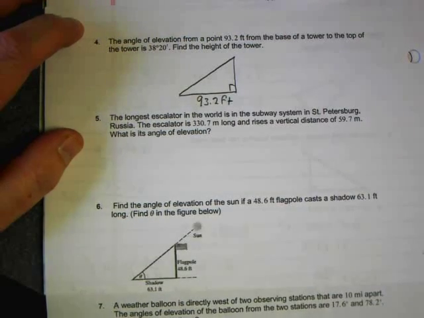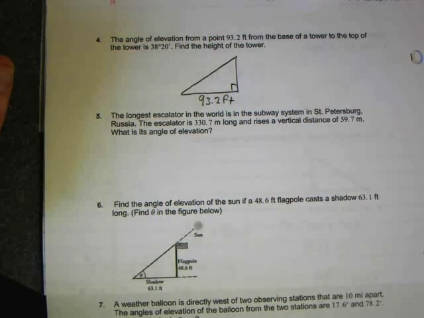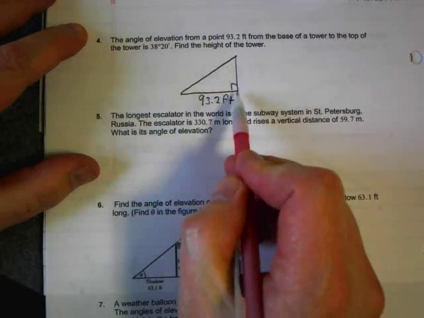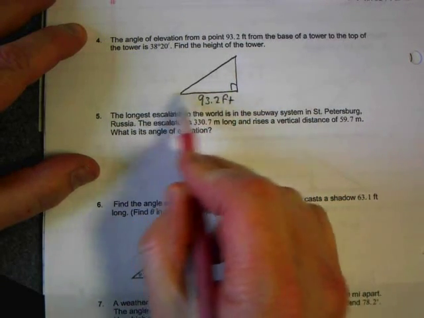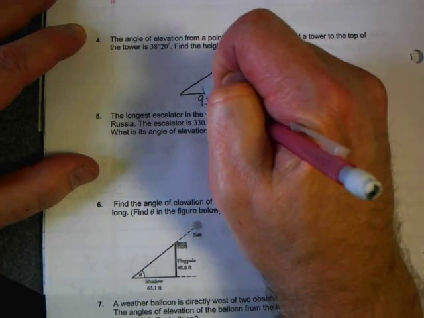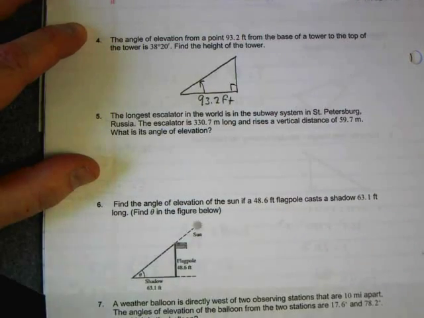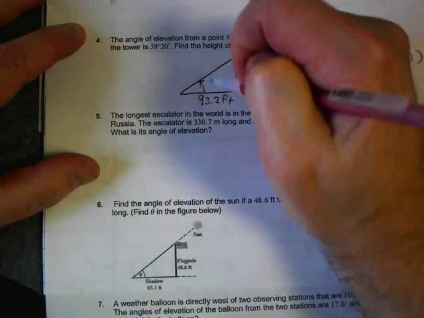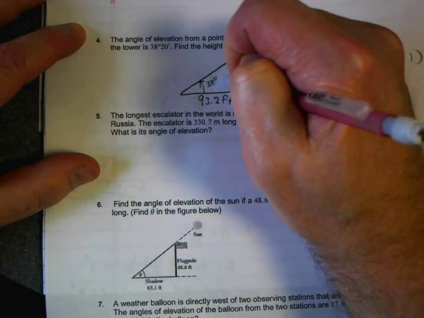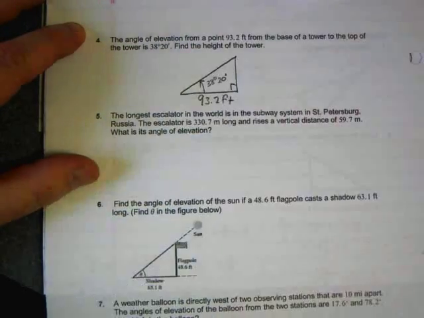I'm assuming it's a tower that goes straight up and down. Where's the angle of elevation? At the point where you are. Yeah. We go from the horizontal. Here's the horizontal. The angle of elevation would be that angle right there. So we're told that angle is 38 degrees 20 minutes.